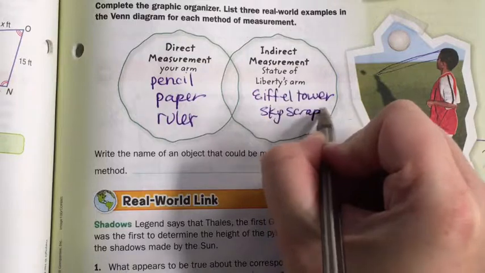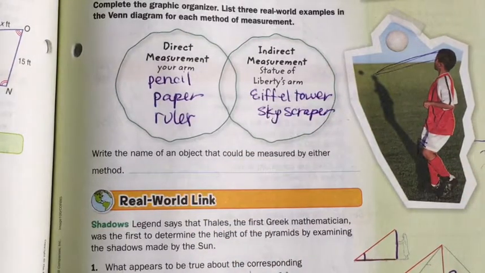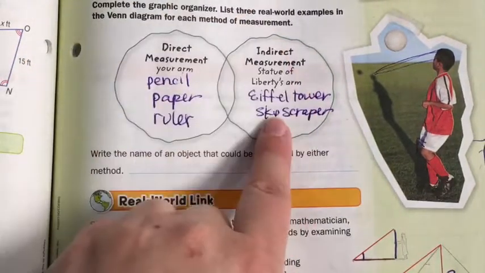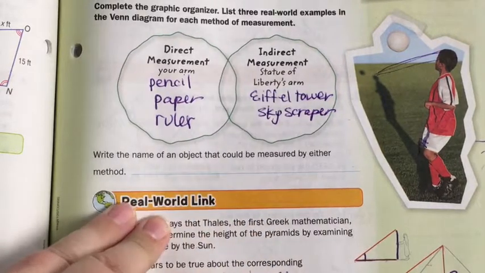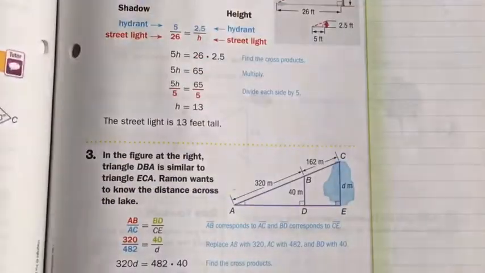A skyscraper. Or maybe the depth of the Grand Canyon. Any of those types of things would not be safe to measure. So they use indirect measurement, and they can still find out the real length of it because of proportions.